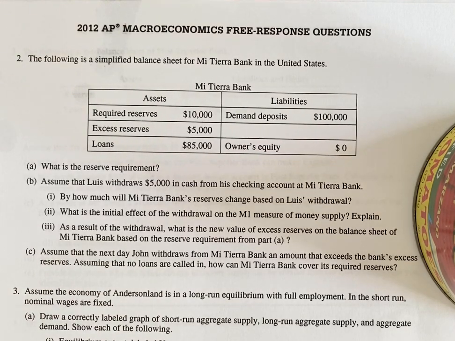All right. So in 2011, the nation didn't do well with balance sheets. And when AP sees this, they usually come back the next year or the year after with the same type of problem. We can see right here, this is Mi Tierra balance sheet. So let's see what's going on up here.